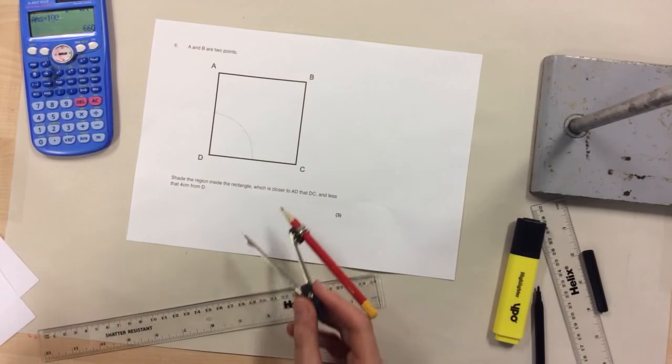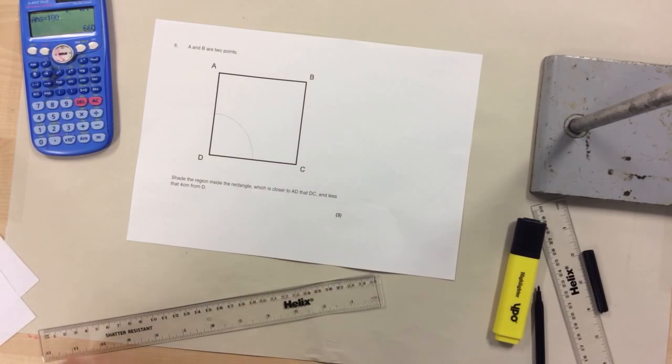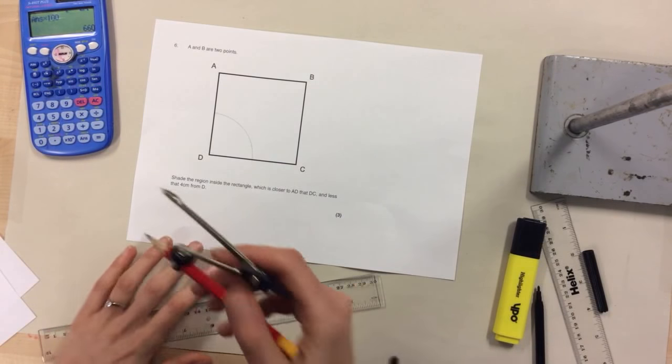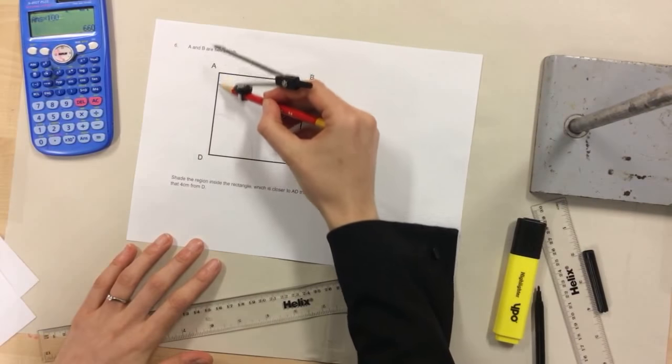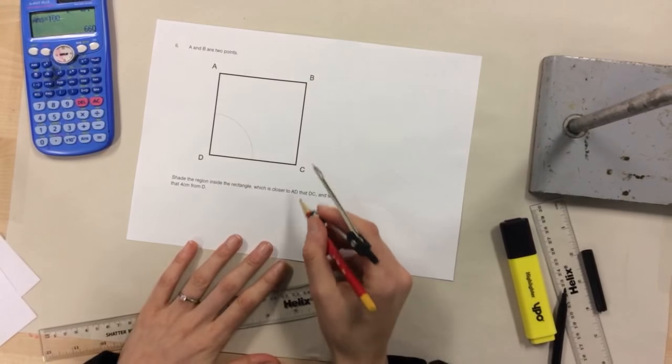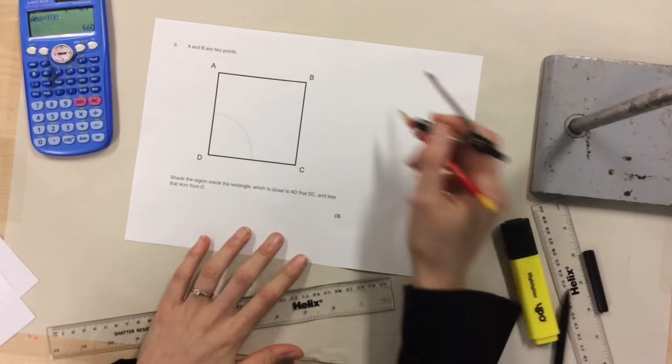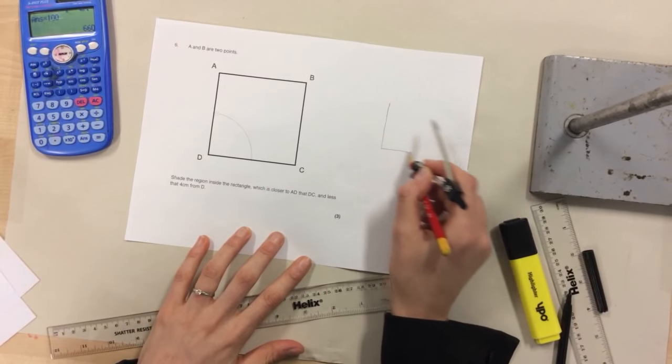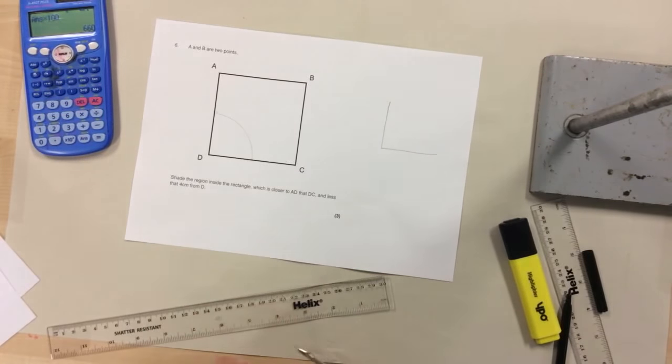Now it says, which is closer to AD than DC, okay? So I want everything that's closer to this line than to that line, okay? Now, this is sometimes missed in an exam question, because if it was drawn like this, if you were asked to bisect the angle, that would seem more straightforward. So what we're going to do here now is we're actually going to bisect the angle, and what's really important is that we don't move how wide open we've got our compass.